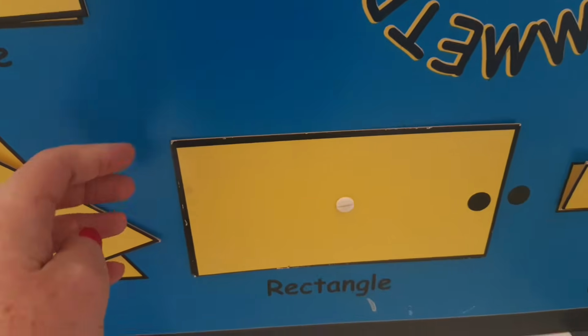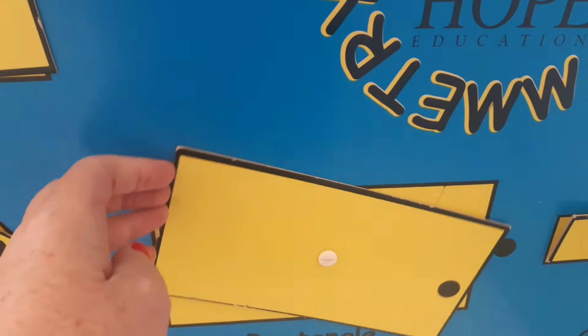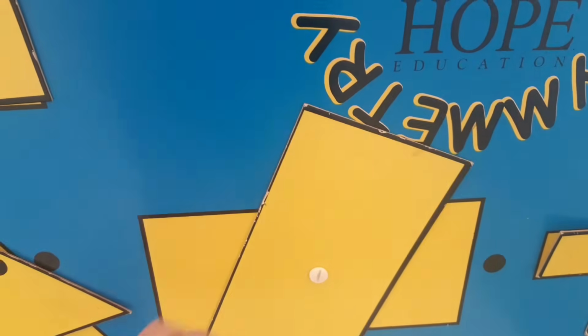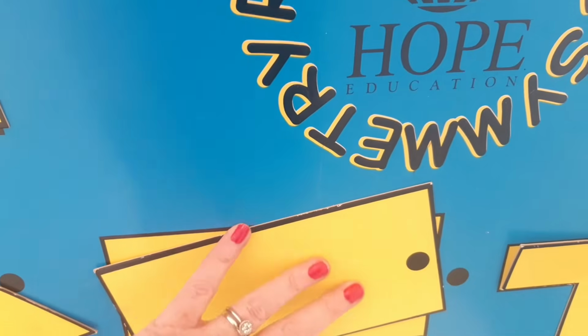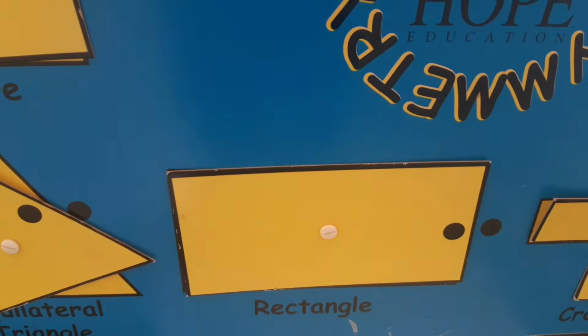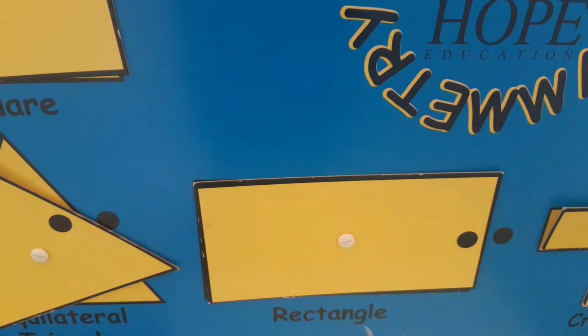A rectangle, you can spin it around, and it's only when it gets to halfway that it fits in again. So it's the second time, back to the start. A rectangle has order 2.